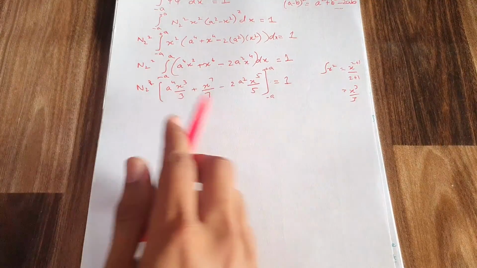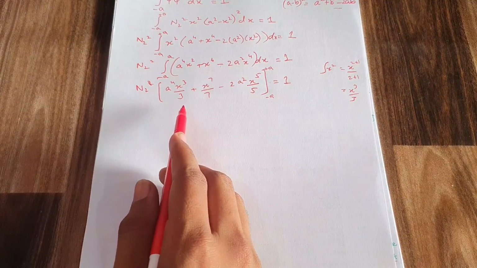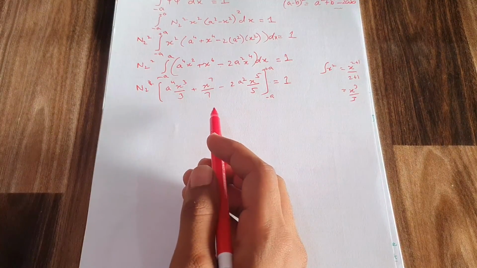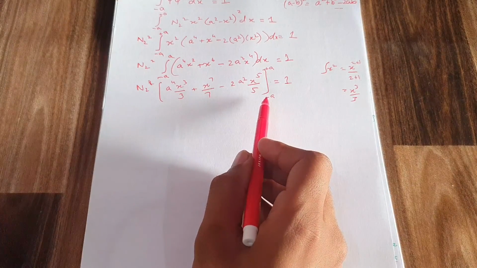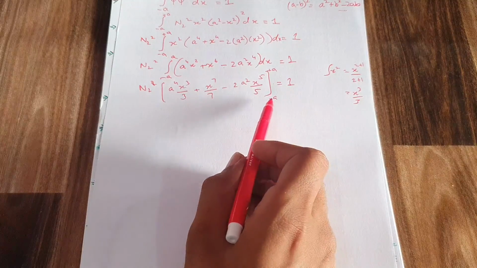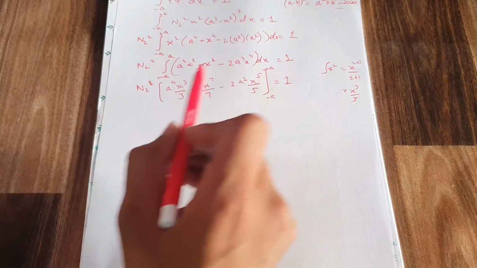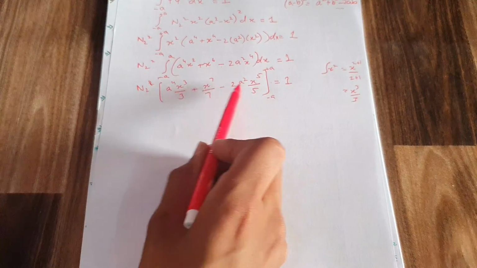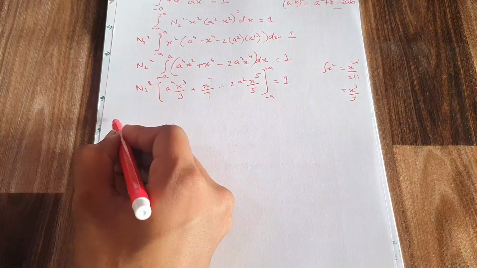So using this rule, I have applied the integration. On applying the integration, the next thing that I am going to do is apply the limit conditions. Now if I apply the limit conditions, first of all, the upper limit condition is a here, so I will just put a in place of x.